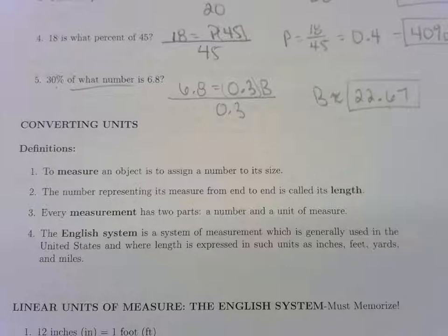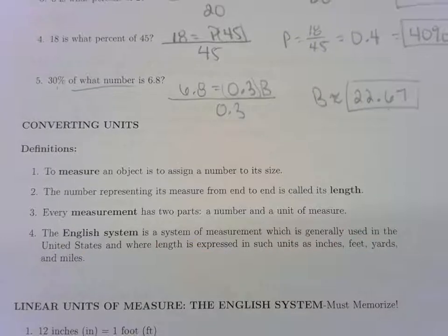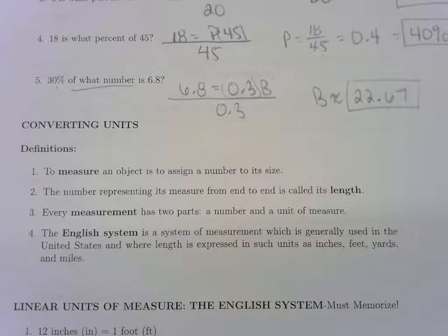Okay, so let's look at some definitions. Number one, it says to measure an object is to assign a number to its size. I'm sure you guys have seen this definition before. So if you were to measure a pencil, you're assigning a number to its size. Number two, the number representing its measure from end to end is called its length. We're going to look at area and volume later, but right now we're just looking at one dimension, or just its length.